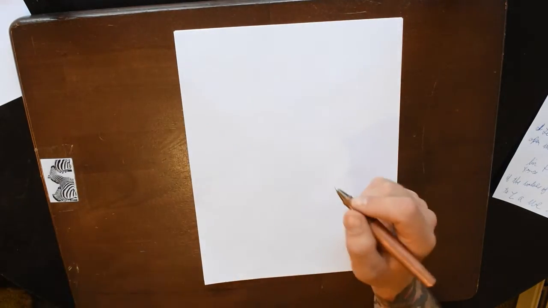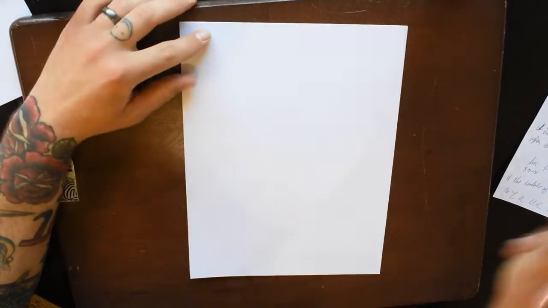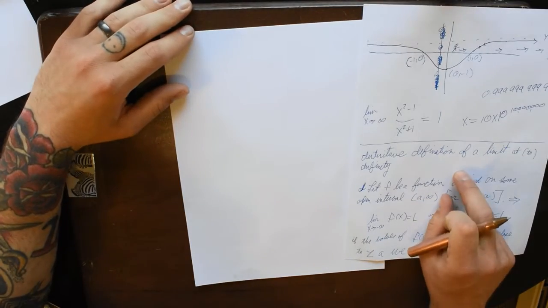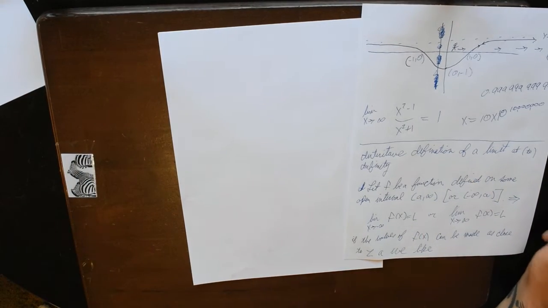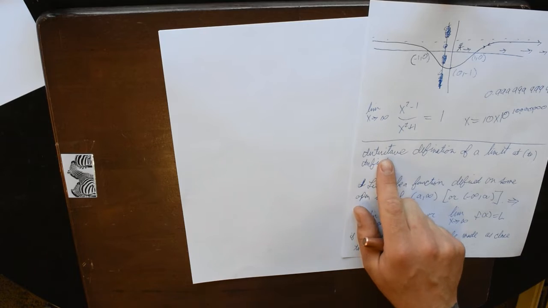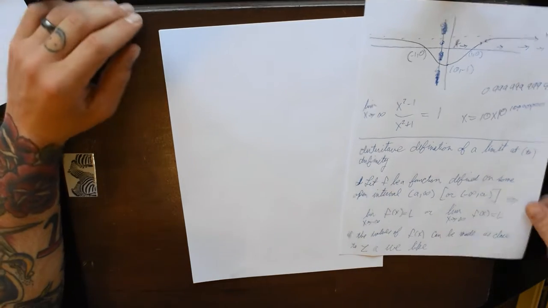So one more thing with regards to that. Going back to this intuitive definition of a limit at infinity, I'm honestly more concerned with your intuitive definition of a limit.